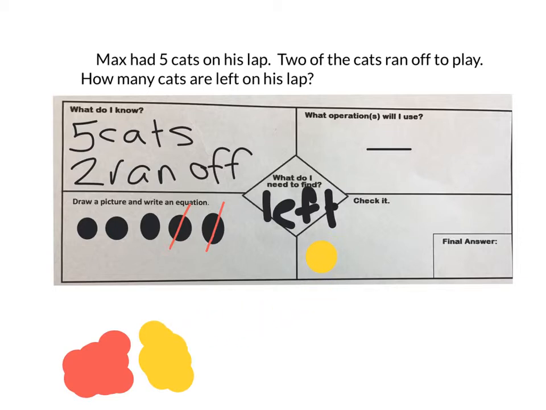So I'm going to put 1, 2, 3, 4, 5 counters on my thing, and then I'm going to take 2 of them away. So I take 1, 2, and I can see what I have left is 3. So my final answer that I'm going to write in the final answer box is 3. And I'm also going to label my answer. So I want to say 3 cats. So 3 cats are left on Max's lap. Please move to the next slide for the next math problem.